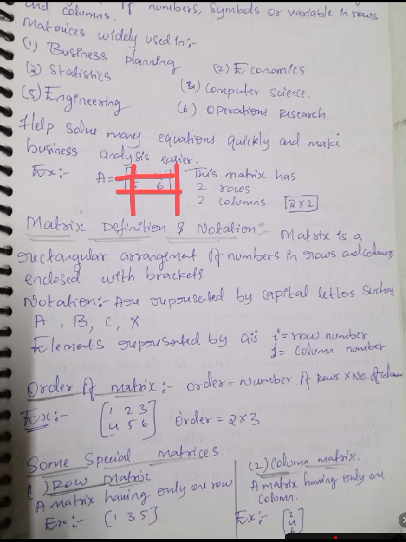Matrix definition and notation. Please listen. A matrix is a rectangular arrangement of numbers in rows and columns enclosed within brackets. Matrices are represented by capital letters such as A, B, C, X. We call it notation. Am I clear? Elements are represented by a_ij, where i is the row number and j is the column number. Order of a matrix: order is equal to the number of rows by the number of columns.